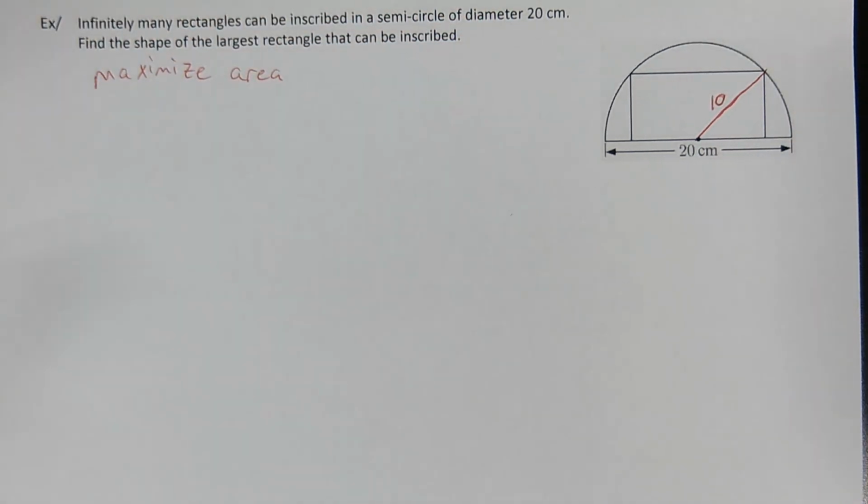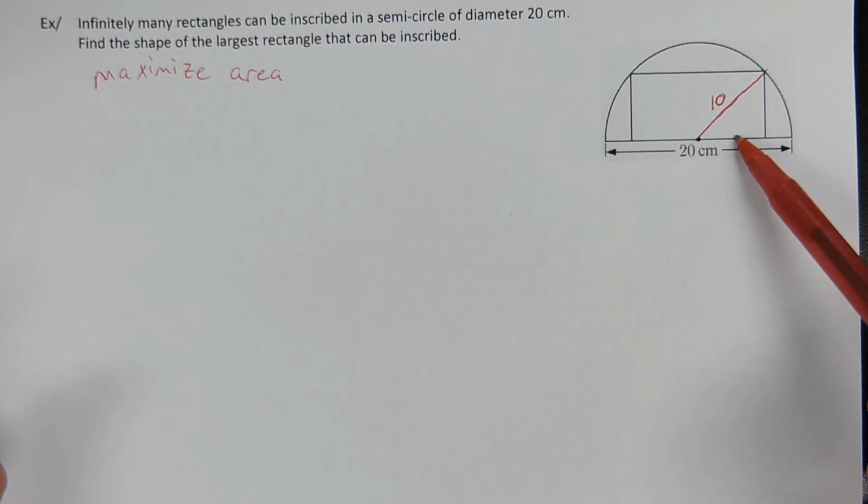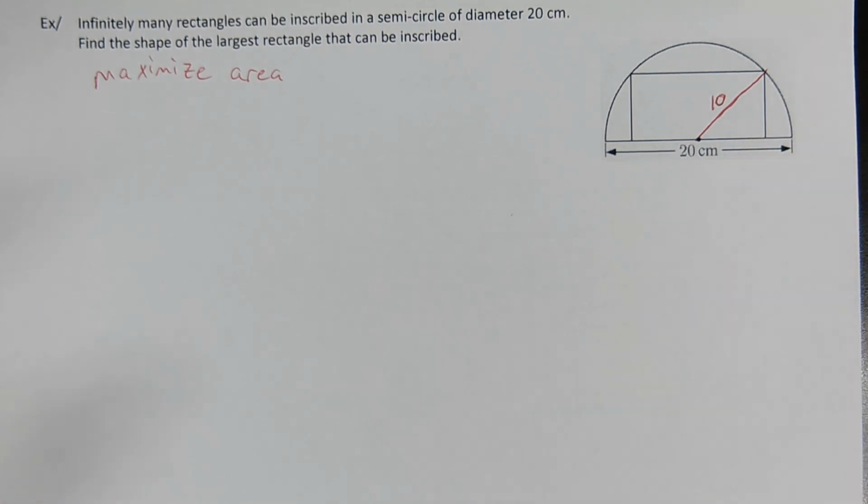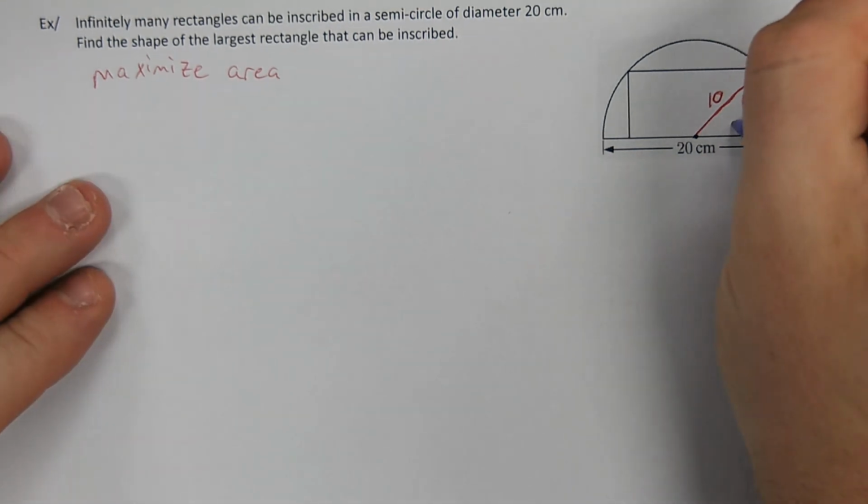Do we know this length down here of this triangle? No. I tell you what, why don't we call it x? We don't know it, so let's just call it x.